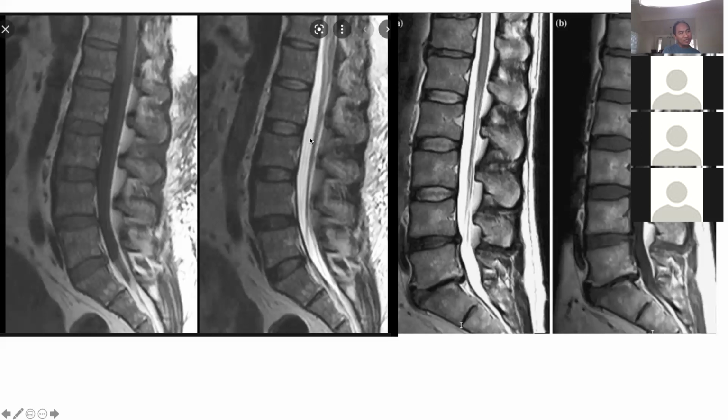And the fluid, which is white, is what we call cerebrospinal fluid. That is the fluid which is circulating inside the brain and the spinal cord, just like blood circulating in the cardiovascular system.